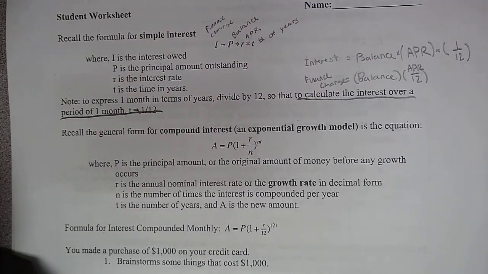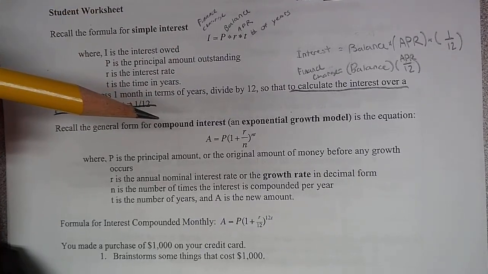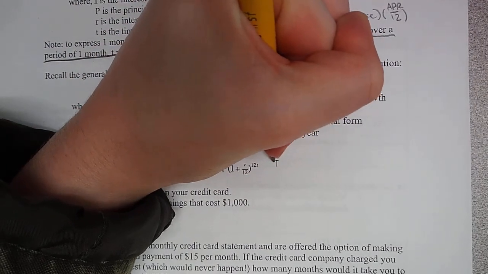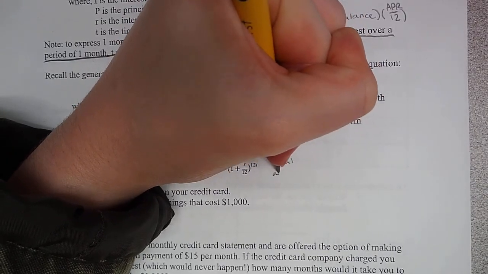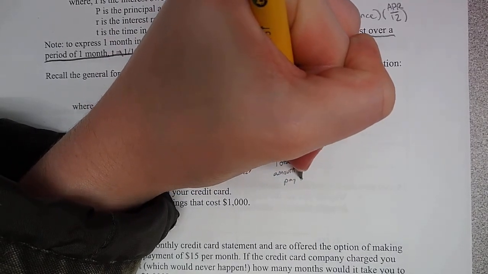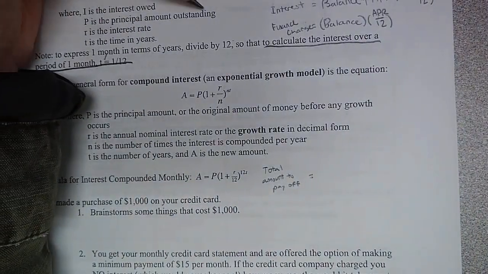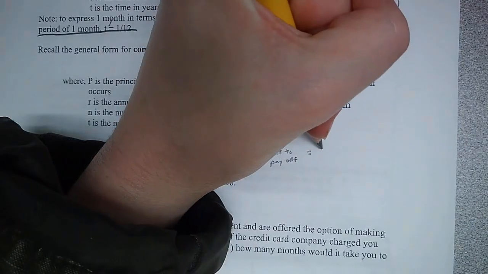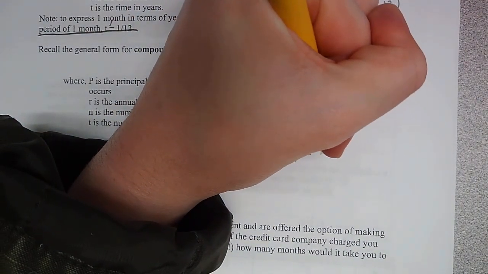But if you want to take a shortcut, I know this looks scary, but this should be your best friend. It's a shortcut. It's called the PERT formula. It looks funky, but let me translate it for you. So A means total amount to pay off equals P, which is the same thing as P before. They call it the principal, but it's really the total amount that you owe. It's the amount in your balance. So we'll just write balance.